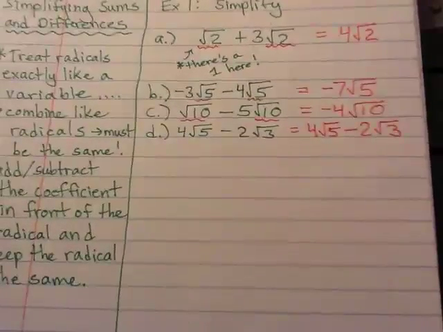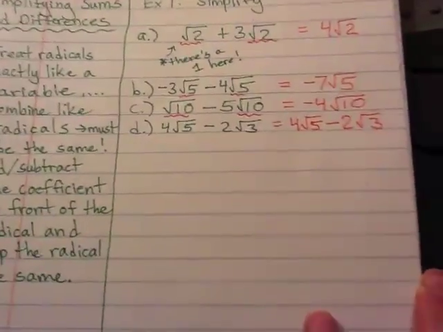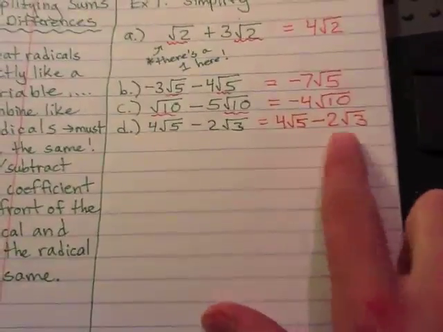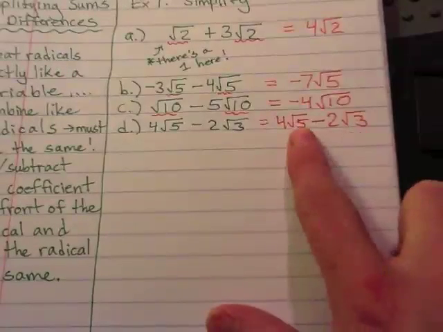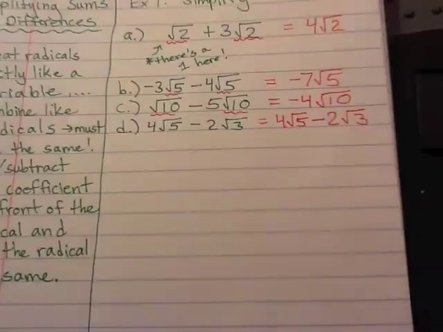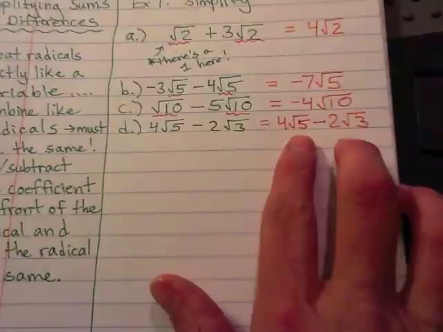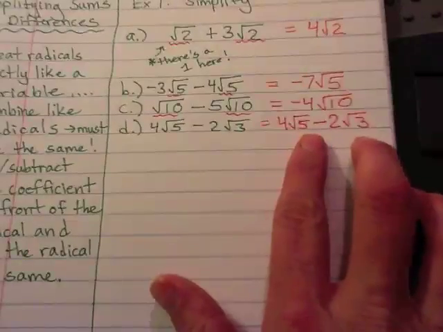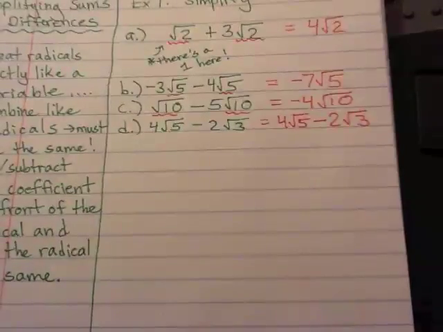In one of our upcoming examples, we're going to start looking at how we might be able to break these down. But in this case, I wanted you to see that square root of 5 isn't going to simplify at all. There's no perfect square factor in it. Square root of 3 doesn't have a perfect square factor. So there's nothing I can do with that. It would be like having a 2x squared minus 2x. You just wouldn't combine them. They just stay there.